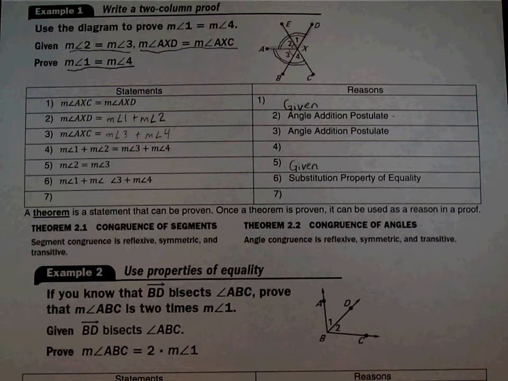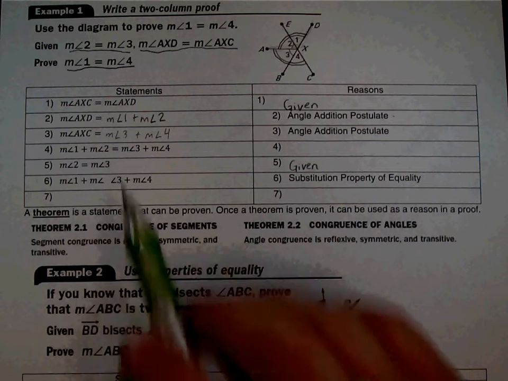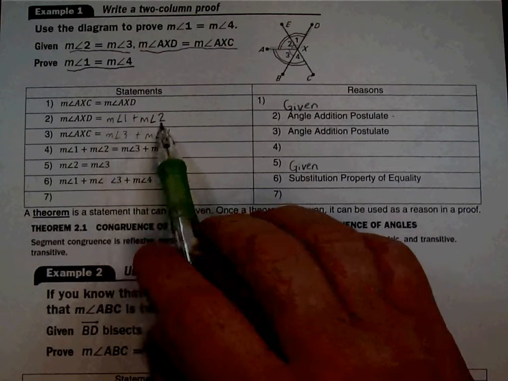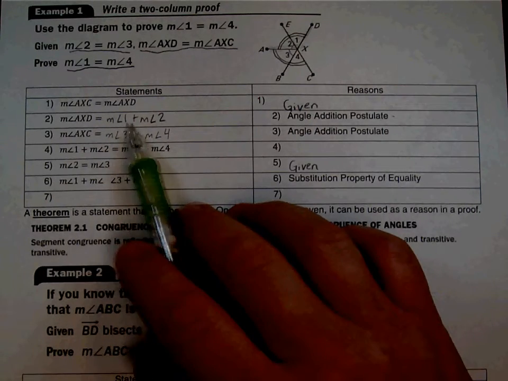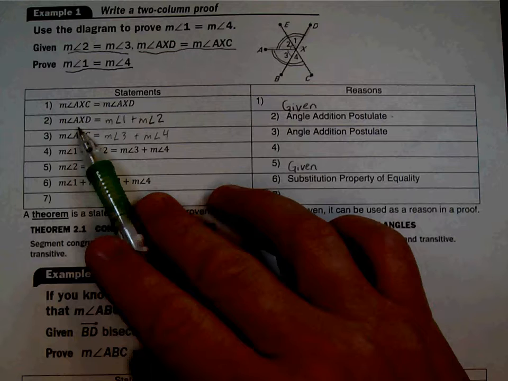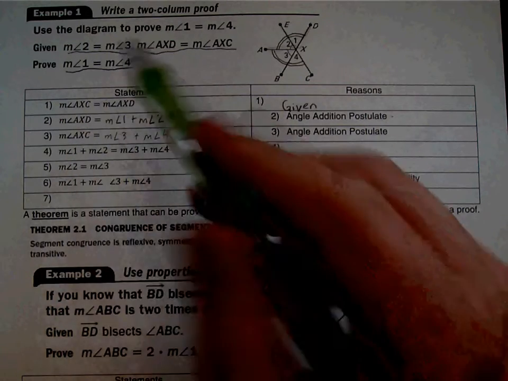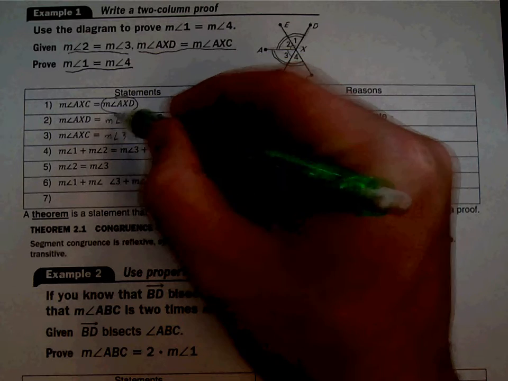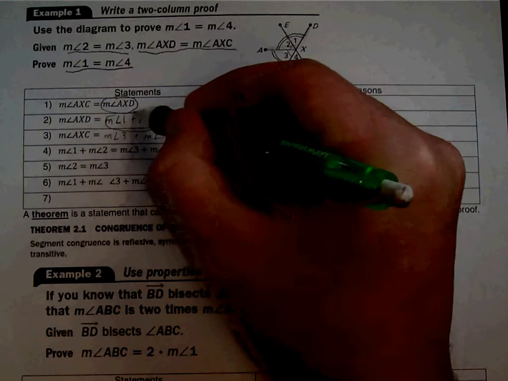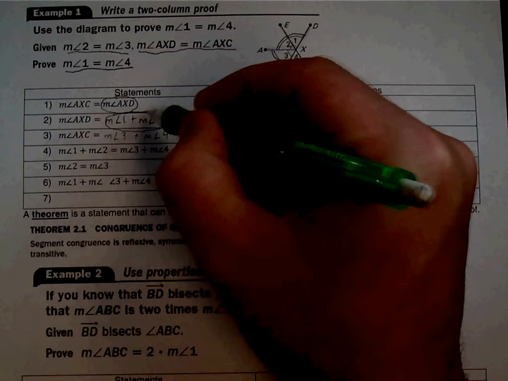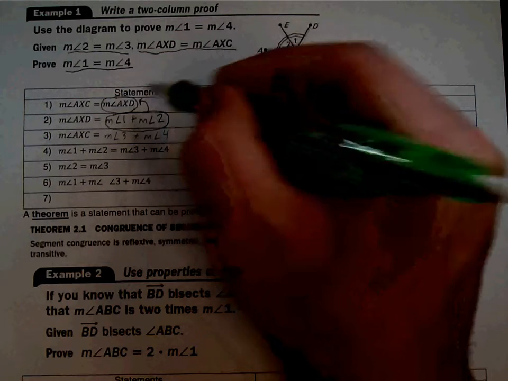Then when I get to step 4, I see a lot of numbers. 1 plus 2 equals 3 plus 4. We just got done talking about 1 plus 2. And we said 1 plus 2 is equal to measure of angle AXD. And if I look up at step number 1, they had measure of angle AXD up there. So I'm able to do substitution to put 1 plus 2 in place of AXD.